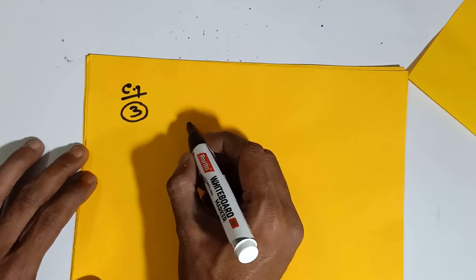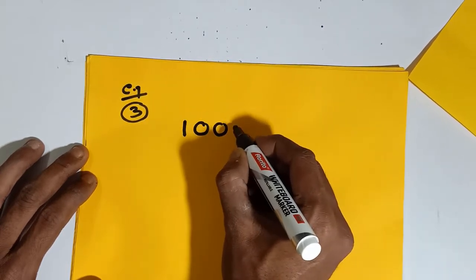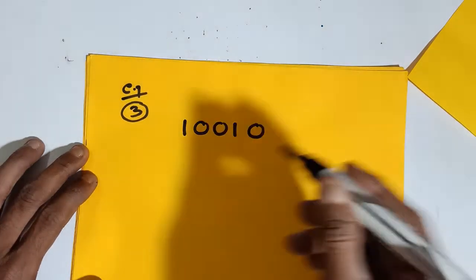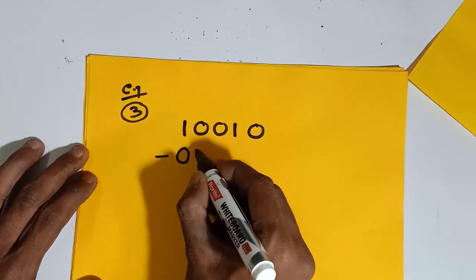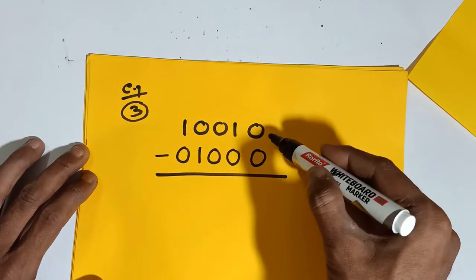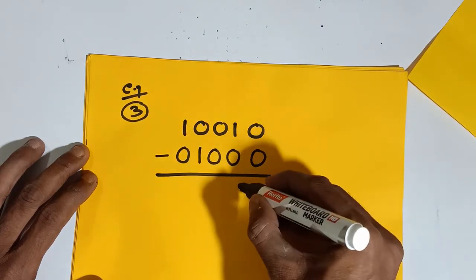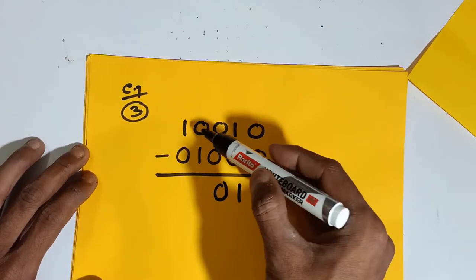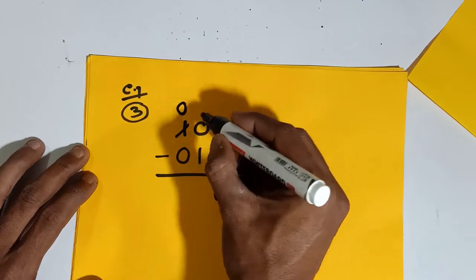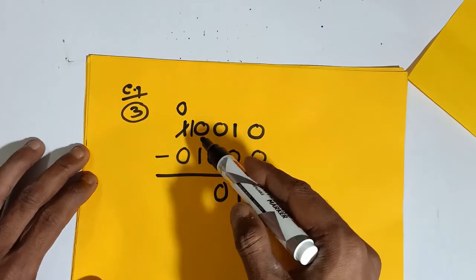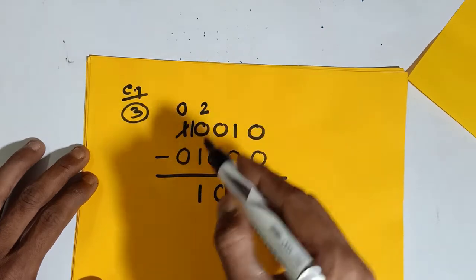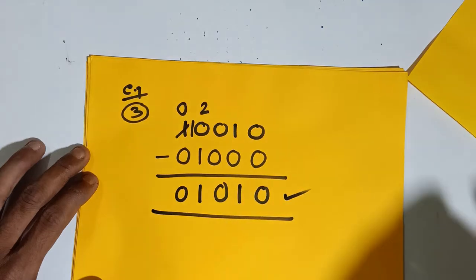Suppose 10010 minus 01000. This also we will do in a simple way, but we'll come to that 0 minus 1 again. So let us subtract. According to the rule, 0 minus 0 is equal to 0, 1 minus 0 is equal to 1, 0 minus 0 again is 0. Now 0 minus 1 is 1, and we have to borrow 1 from here. When we borrow 1 from here, it becomes 0, and this becomes 10. As I told you, 10 in binary is equal to 2 in decimal, so we'll make it 2 here. Now 2 minus 1 is equal to 1, and here 0 minus 0 is equal to 0. So this is the third example.